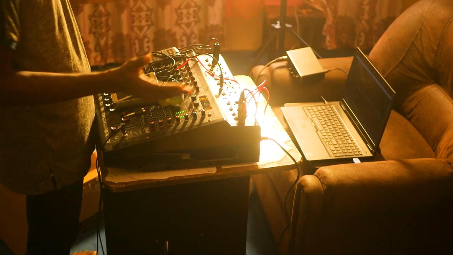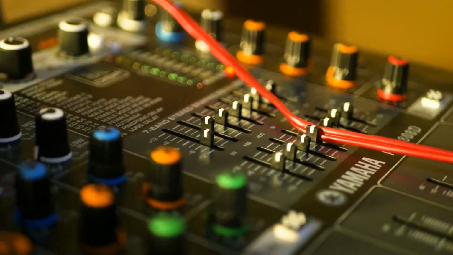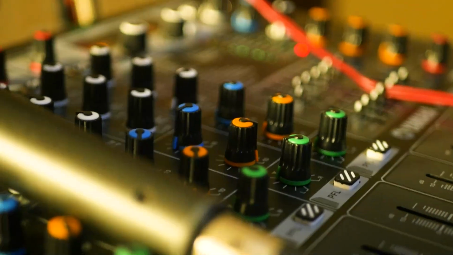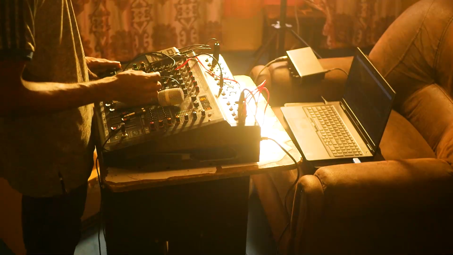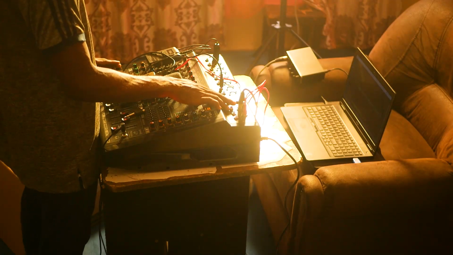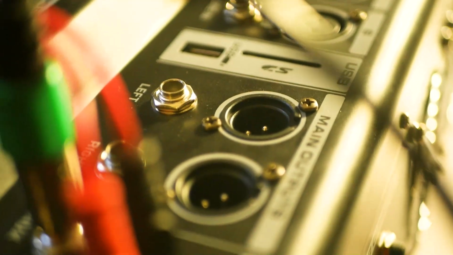So what is the principle behind this setup? All the signals that enter through each of these channels are going to come out through the main outputs. I told you there are 4 main outputs here. You can choose any of these 4 to record.